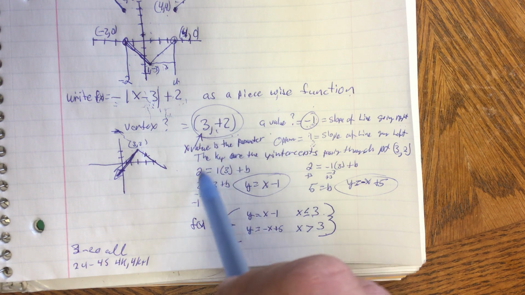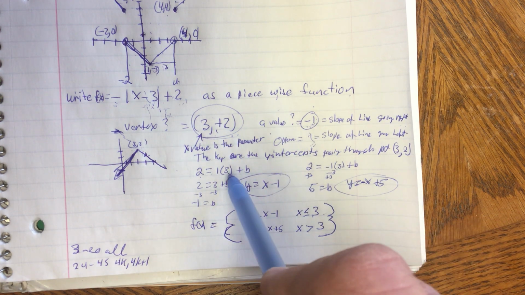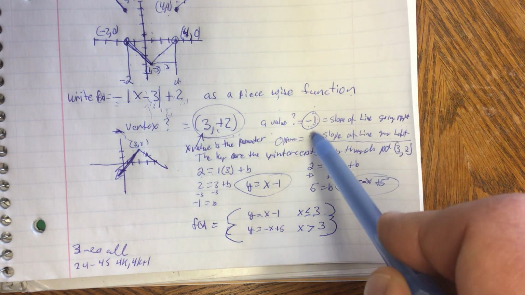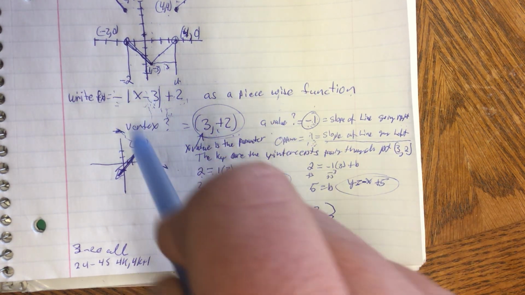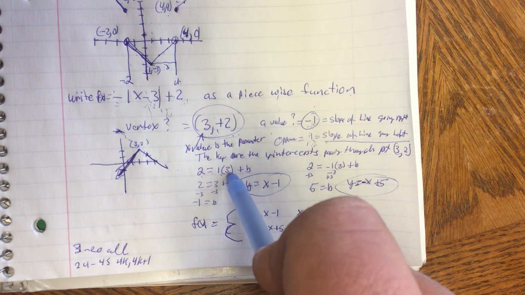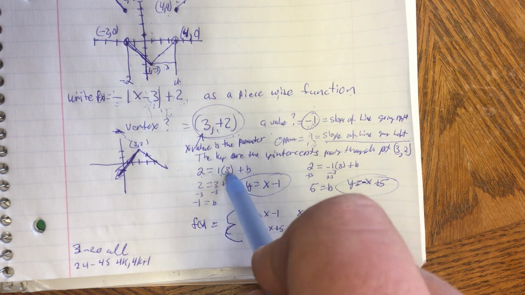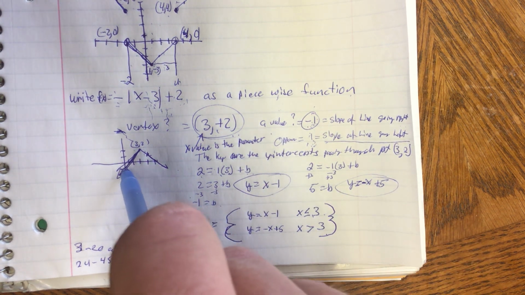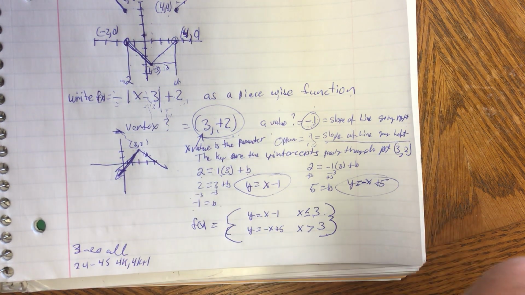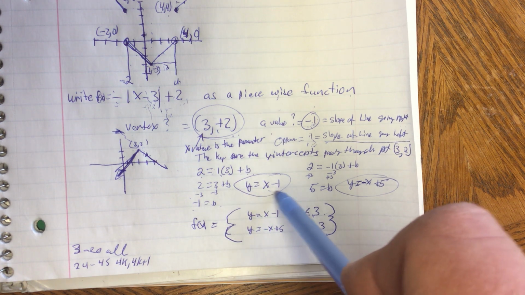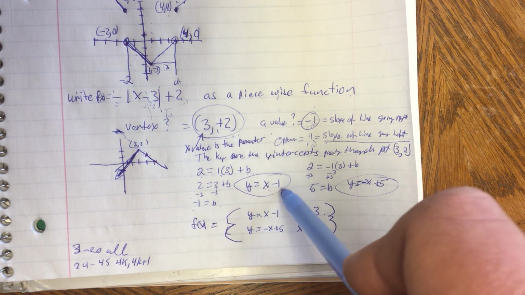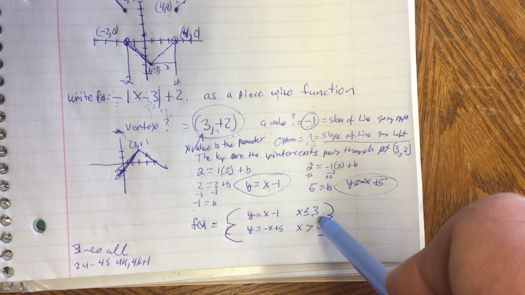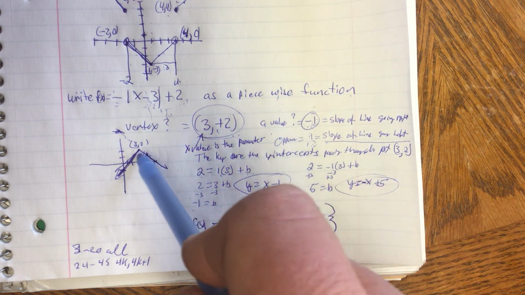So we just simply put in the point: 2 equals the slope going left. So remember, the slope of the line going left is the opposite of the a value. So I put in 1 times 3 plus b. So 1 times 3 is 3. Subtract 3 from both sides. b is -1. That's where that line is going to cross the y-axis. So y = x - 1 is going to be true when x is less than or equal to 3. It's going to follow that line.